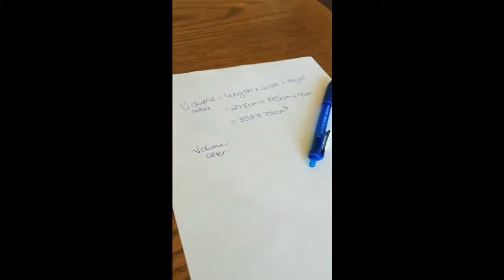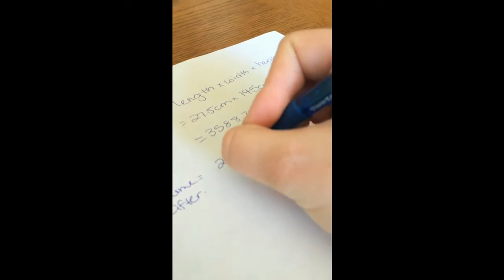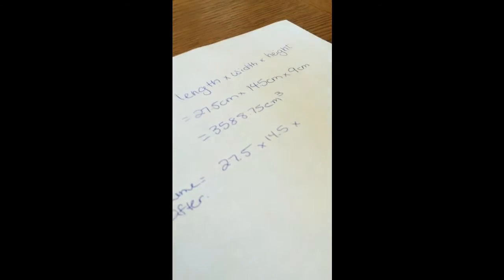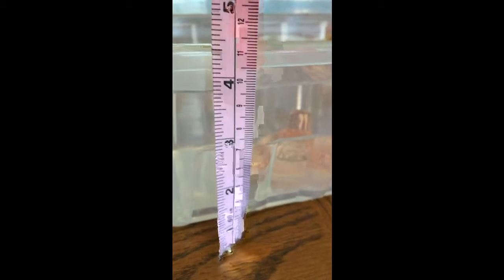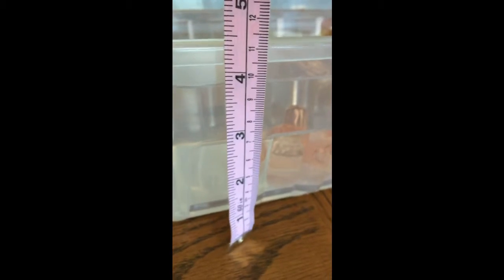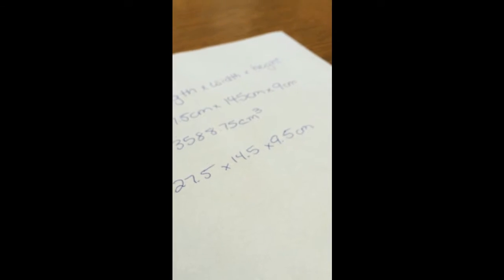Okay, so now we have to measure the volume of the water after we've submerged it. So again, to measure volume, we want length times width times height. Well, the length hasn't changed, so we can just write 27.5 again. And the width hasn't changed, so we can write 14.5. So let's measure our height. All right, so the height hasn't changed too much. It's gone up by 1/2 centimeter, so 9.5. All right, let's calculate that.